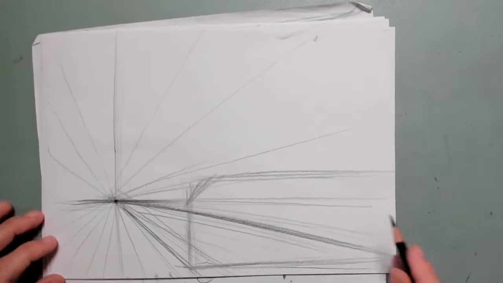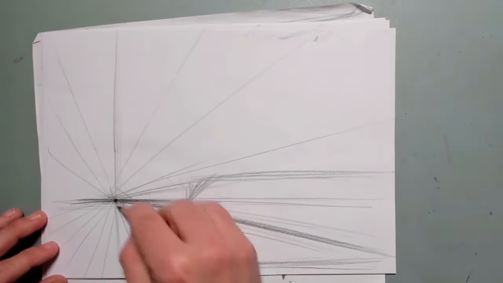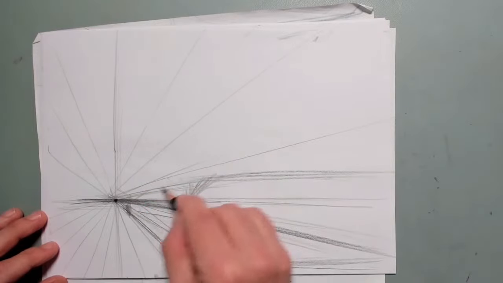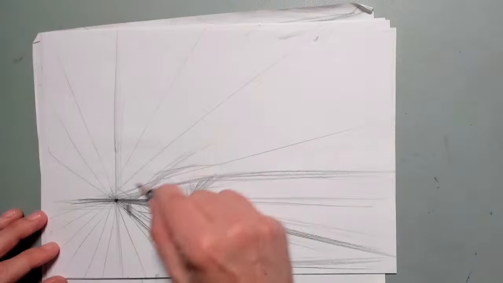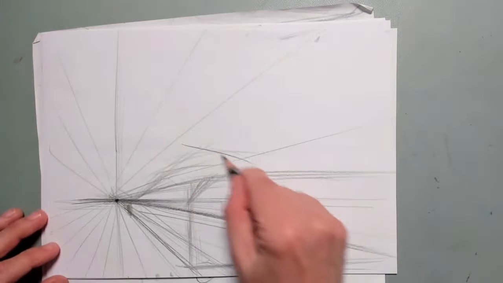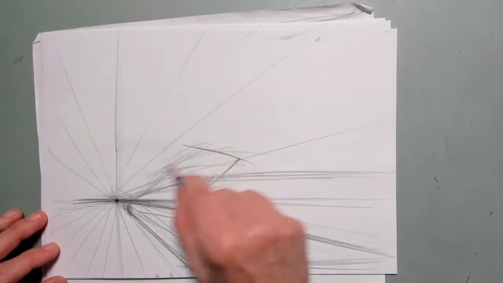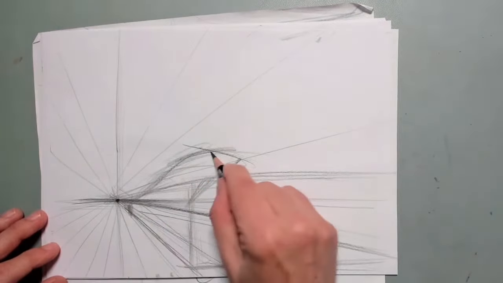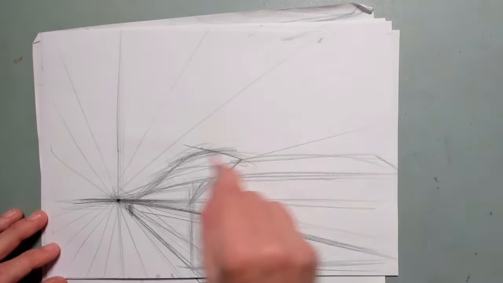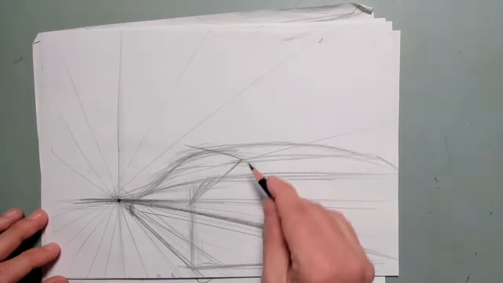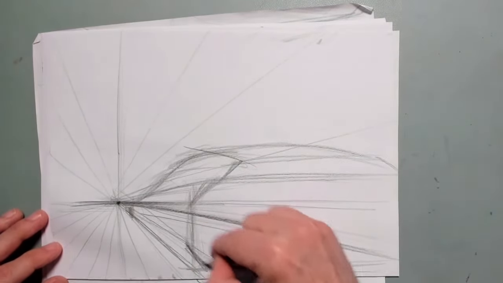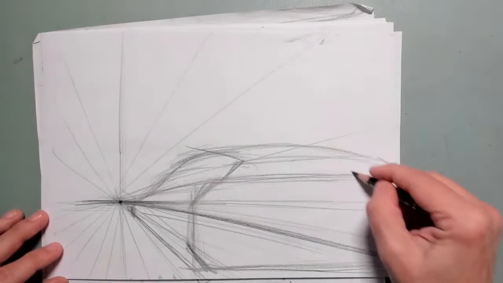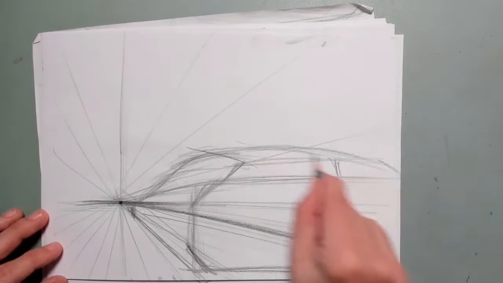So let's see. So this could be my center line.